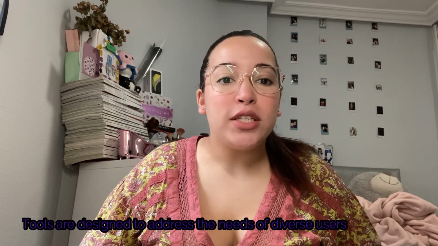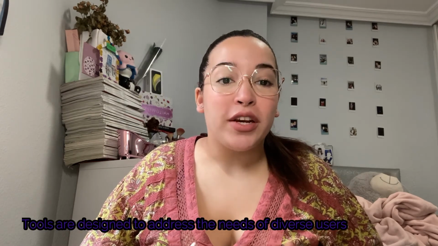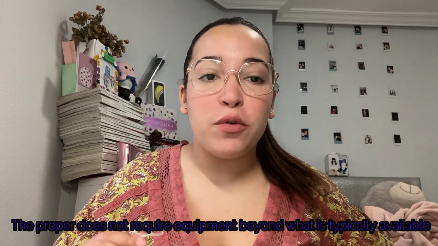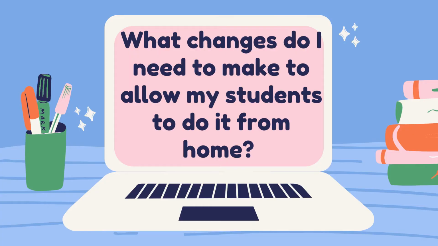Also, the tools are designed to address the needs of diverse users, their literacies, capabilities, and thereby widening opportunities for participation in learning. And the last one is that the proper use of the tool does not require equipment beyond what is typically available to instructors and students.